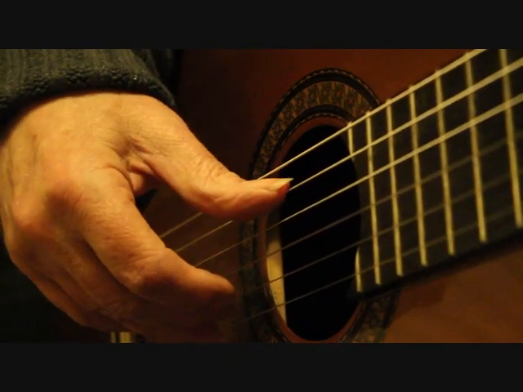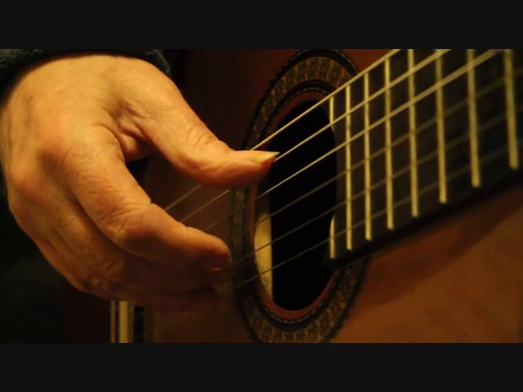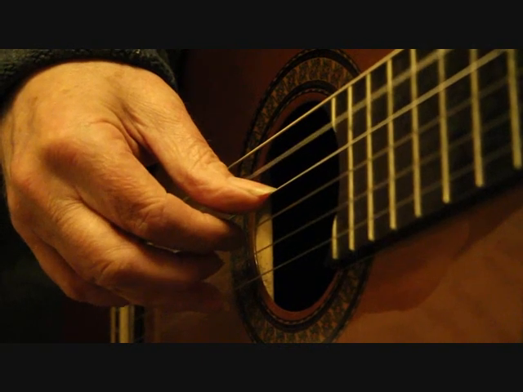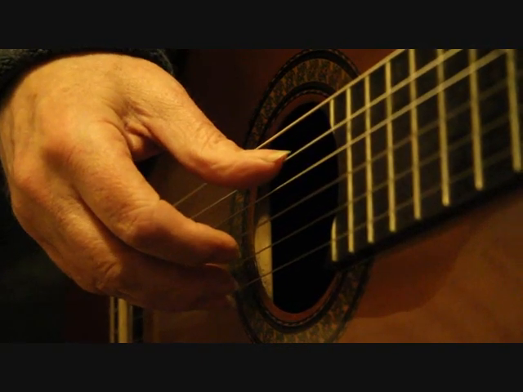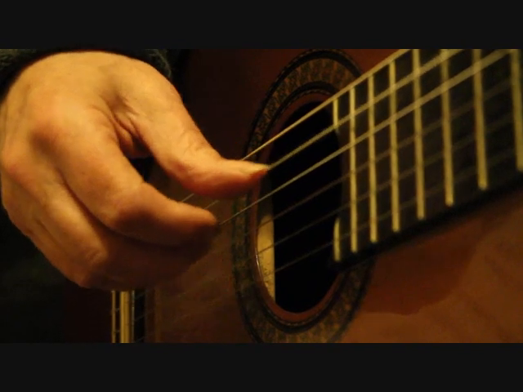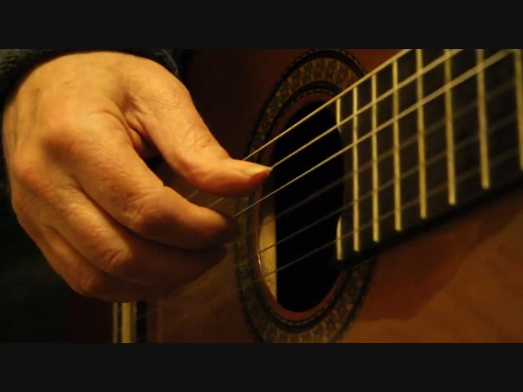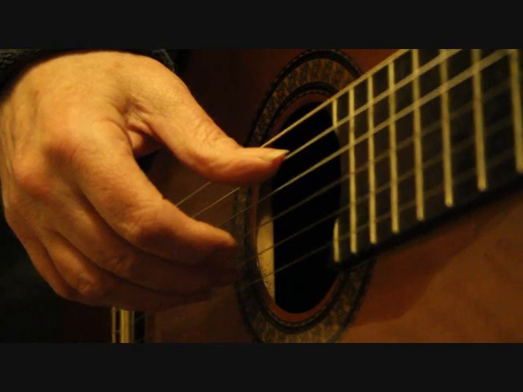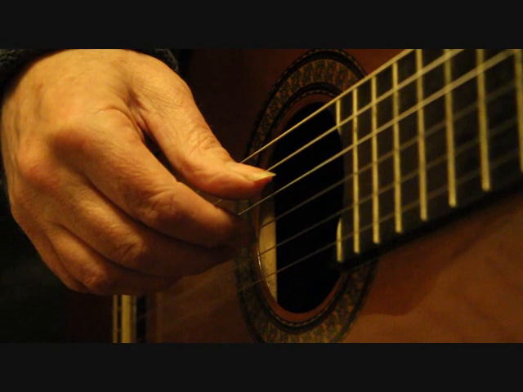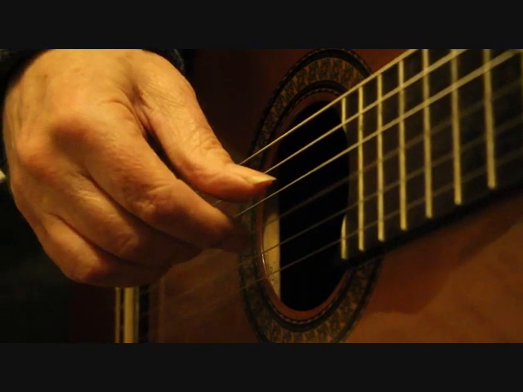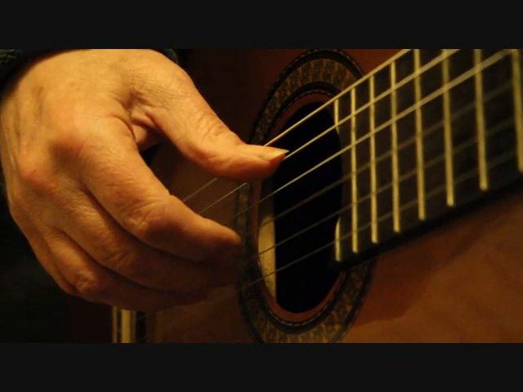Into bar 9, so we've got the pinch with the thumb and middle finger, taking the open third string with the index finger, and then I play the first string with the third finger and then index finger, and then back to the pinch with the thumb and middle finger, and then we continue those open third strings with just alternate index, middle, index. We then repeat it.